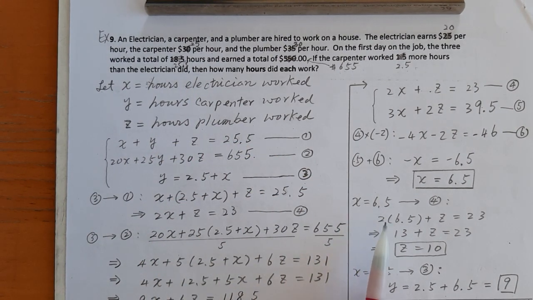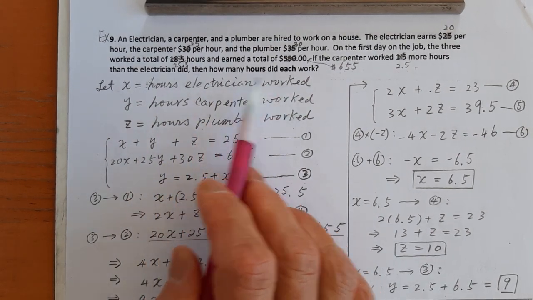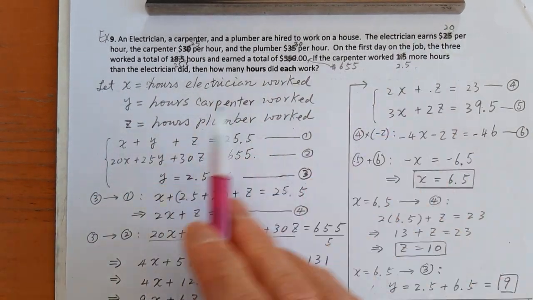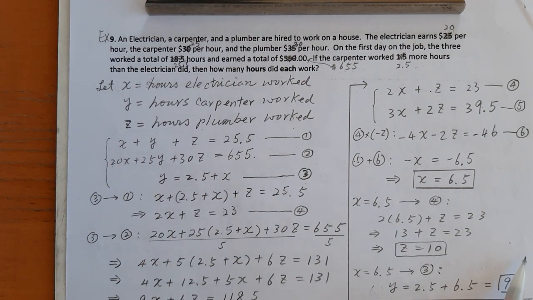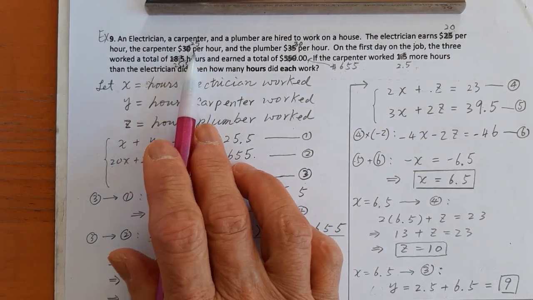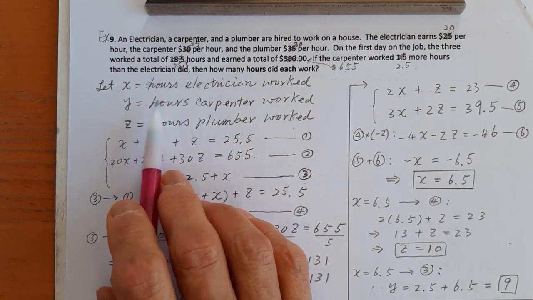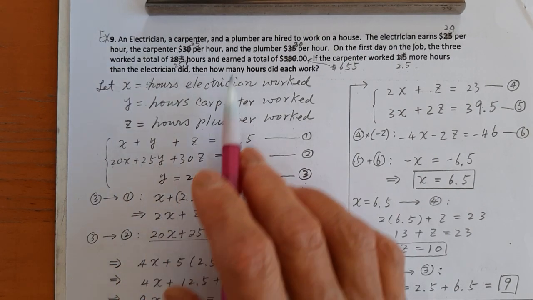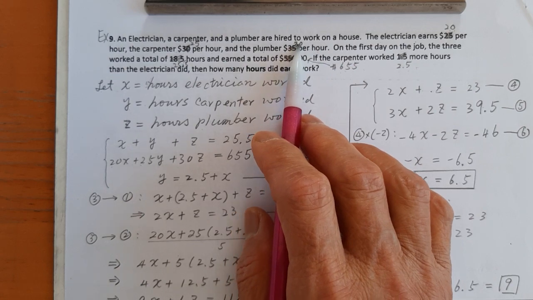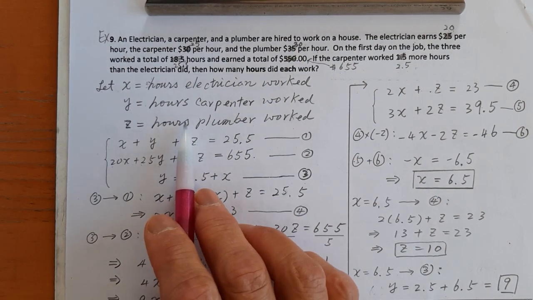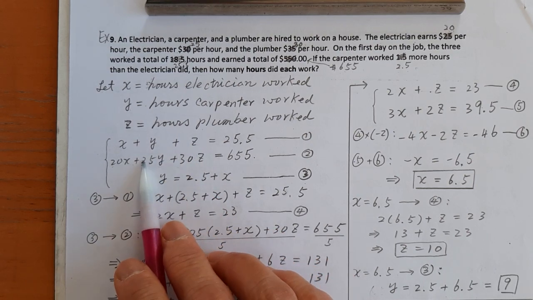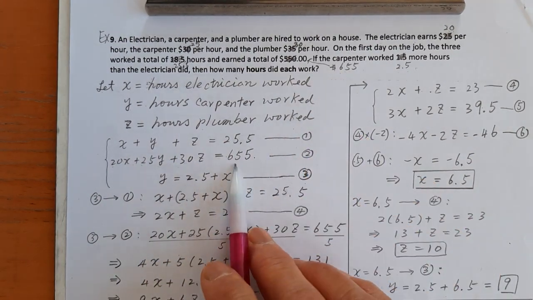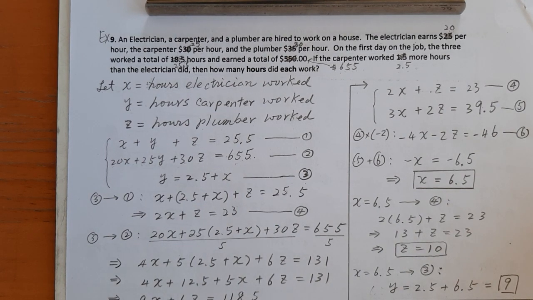And for earnings, the electrician worked X hours at $20 per hour, so he earns 20 times X. The carpenter earns $25 per hour and worked Y hours, so 25 times Y is the carpenter's earnings. And the plumber earns $30 per hour, so it's 30 times Z, because he worked Z hours. Added together, the total earning is $655. So the second equation is 20X plus 25Y plus 30Z equals 655.